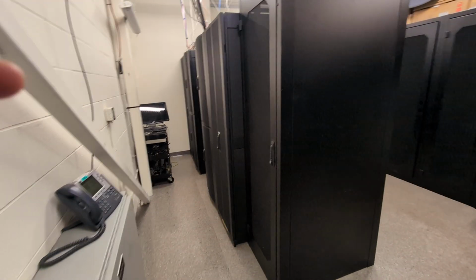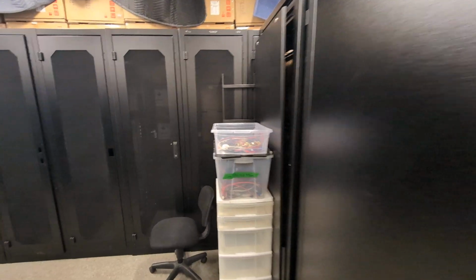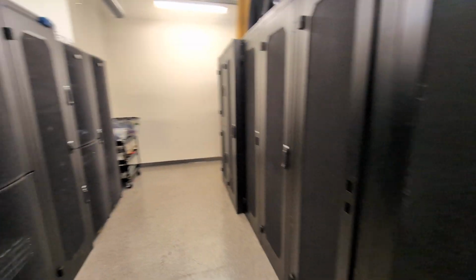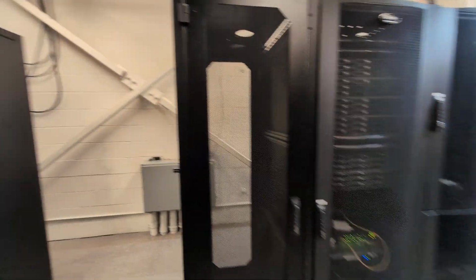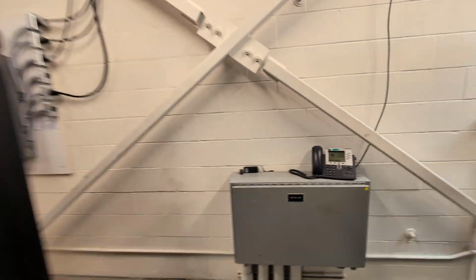We've got 6 active racks currently, a bunch of spare racks for if we decide to build it out bigger in the future, but for now 6 racks is sufficient for what we're doing. This one's just getting ready to provision. Nothing crazy going on in here.